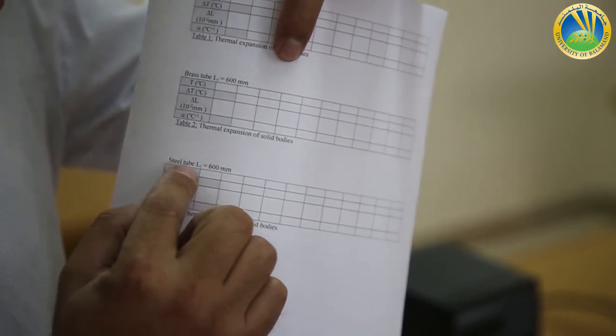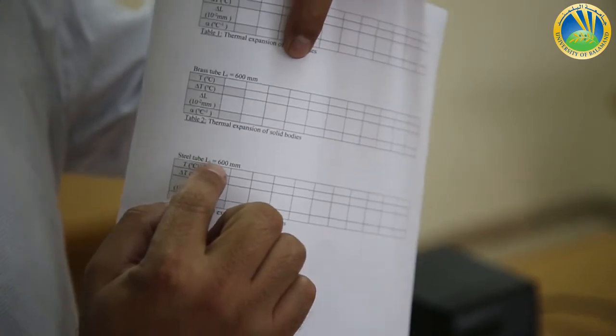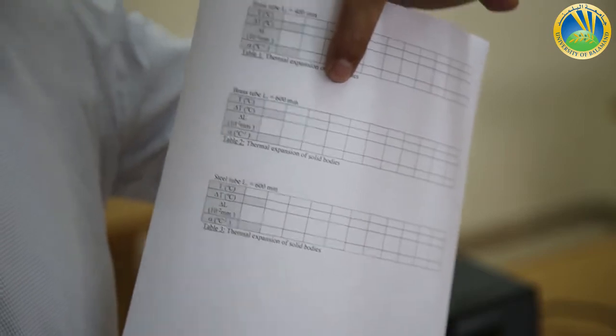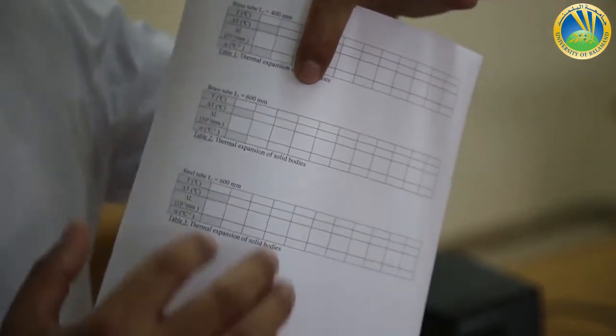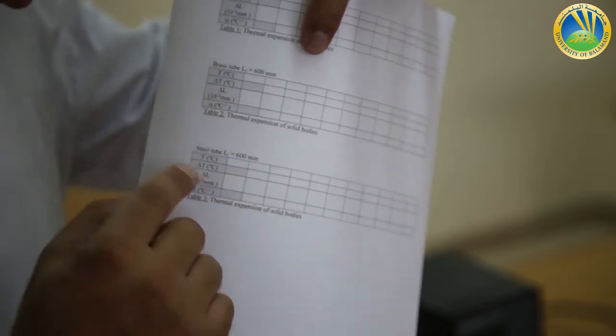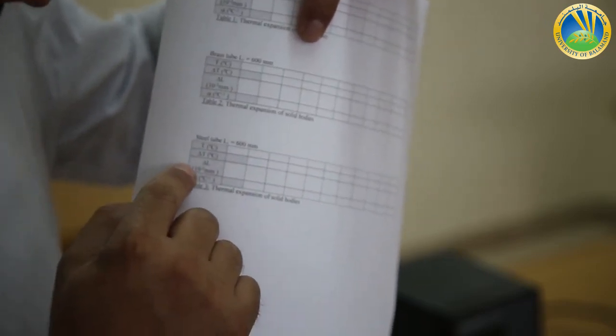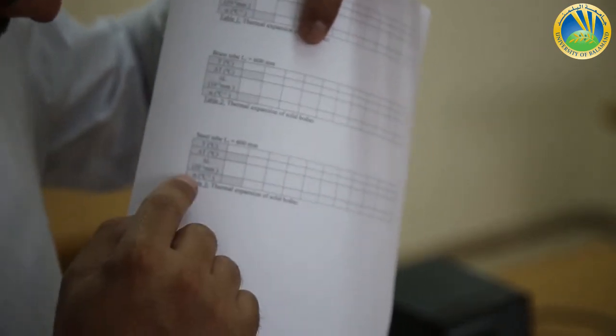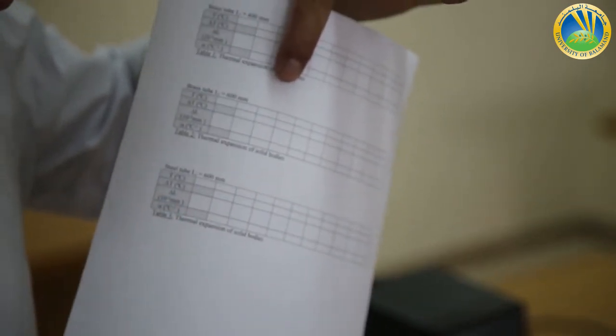We have the temperature of water. We start with the initial temperature of water. Delta T is the variation between T final and T initial. We will measure delta L using the dial gauge, in units of 10 to the power minus 2 millimeter. And then we can calculate alpha, the linear expansion of solids.